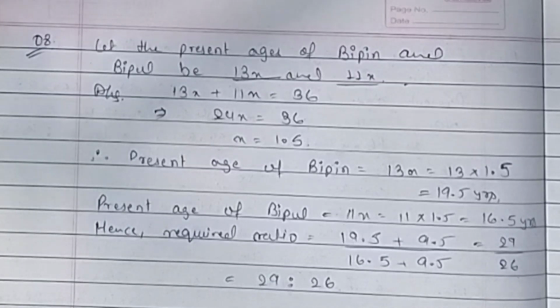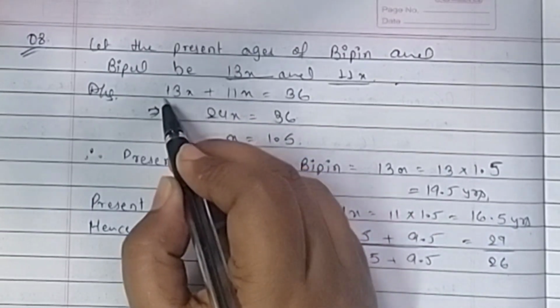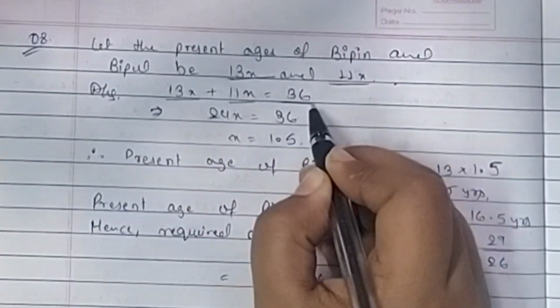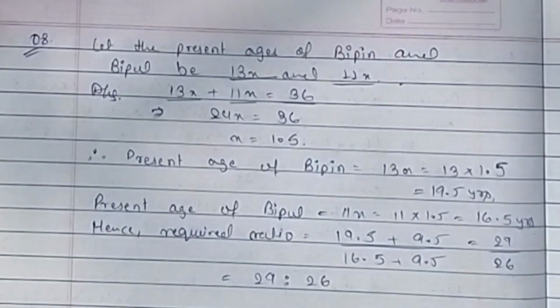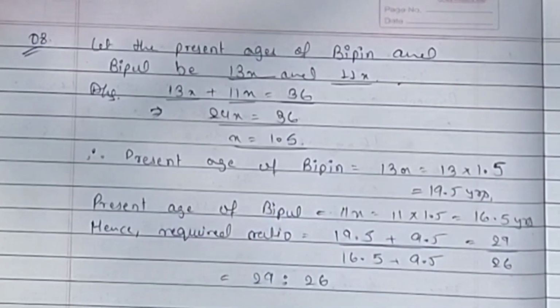If we convert 3.6 decades into years, we will get 36 years, because 1 decade is equal to 10 years, so 3.6 multiplied by 10 is equal to 36 years. That means 13x plus 11x is equal to 36 years. If we solve it further, we will get 24x is equal to 36 and hence x is equal to 1.5.